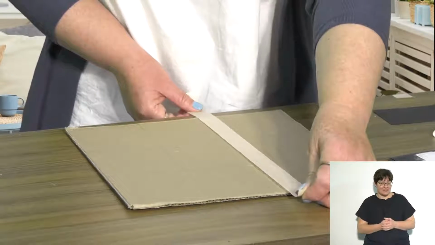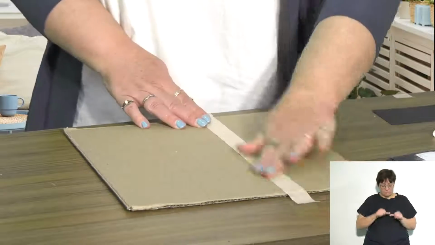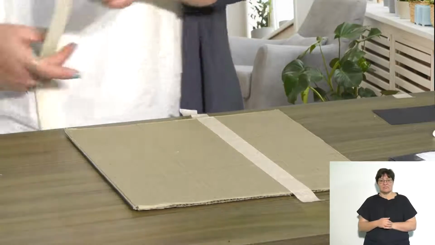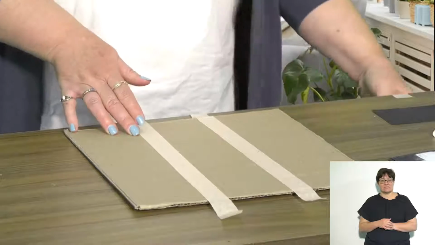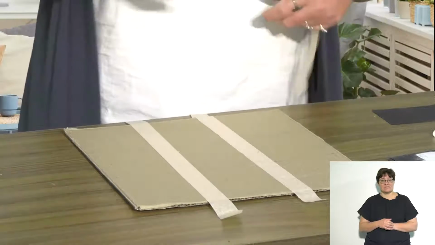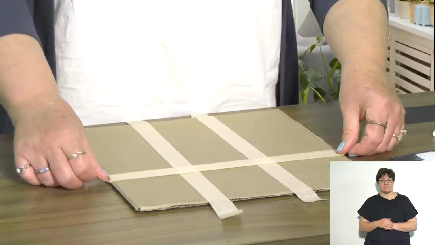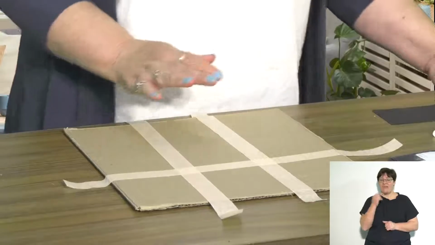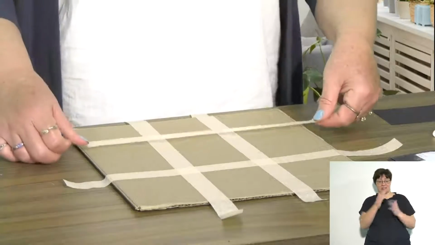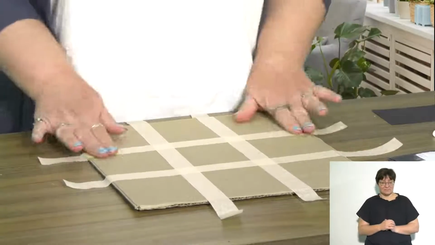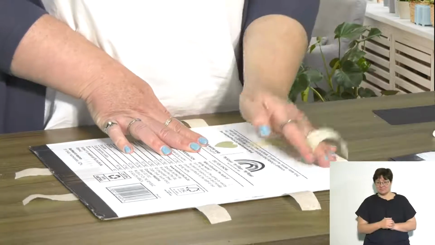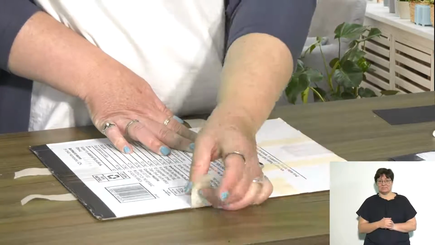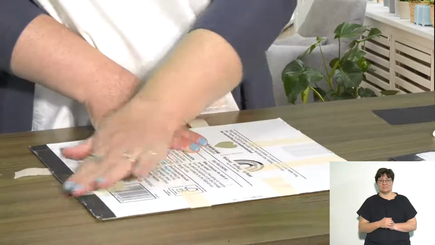That works quite nicely. So you just pop them down where your lines are, making the 9 square grid. And then you can flip it over and just finish it off by taping the ends to the back of the box.